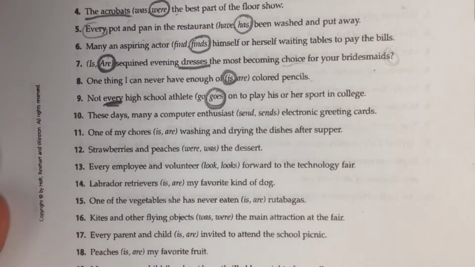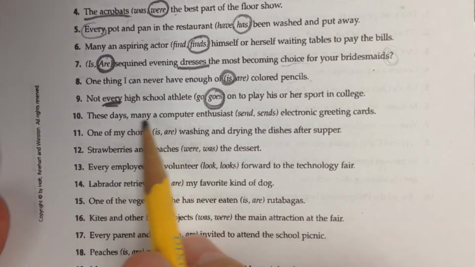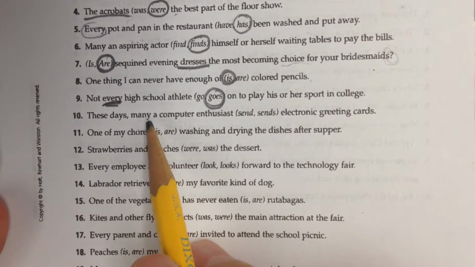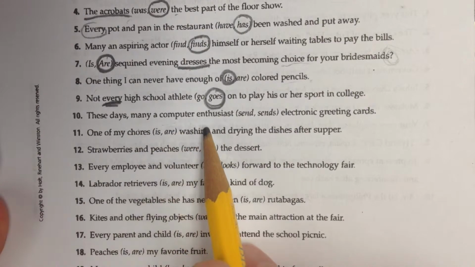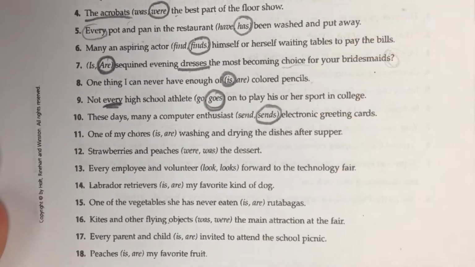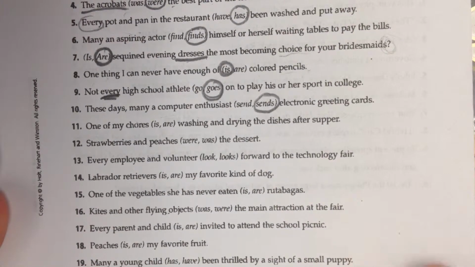And I'll do one more. These days, many a. So here we have our many a, like every. Many a will always have a singular thing. So many a computer enthusiast. So that's going to be singular. So we're going to say sends. All right, go ahead and do 11 through 20, and I'll read off the answers in just a bit.